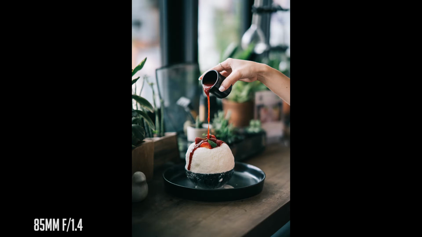So I stood back, and with the 85, you can stand back and still get very close to your subject. And you can see how blurry that background is. Look at that bokeh, it's beautiful. I mean, it adds a really artistic touch to it. If I shot this at like f8 or something, that background would be in a much sharper focus.